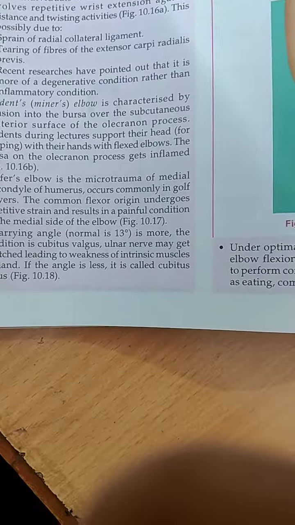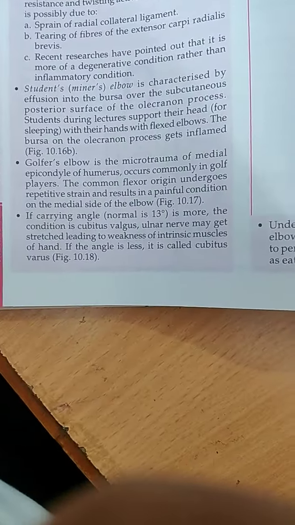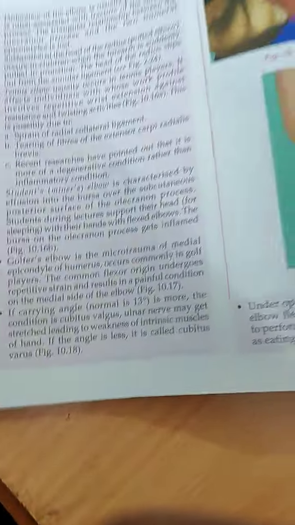gets inflamed. Golfer's elbow: this is micro trauma of the medial epicondyle of the humerus, occurring commonly in golfers. The common flexor origin undergoes repetitive strain, resulting in a painful condition.